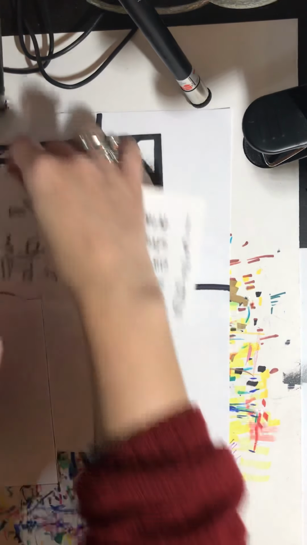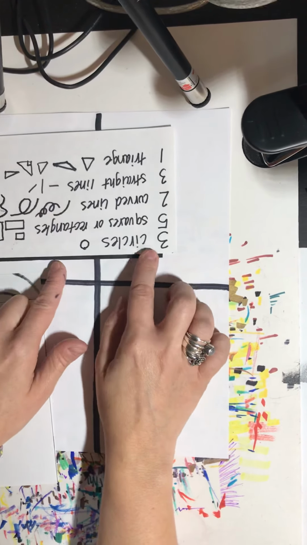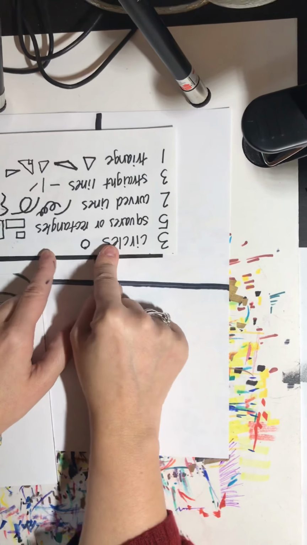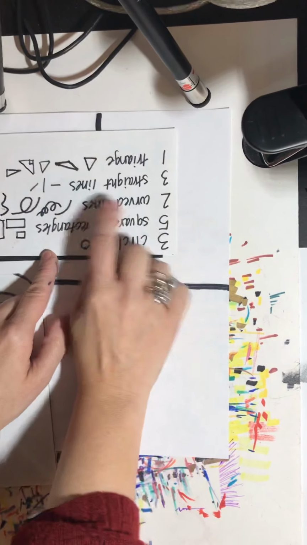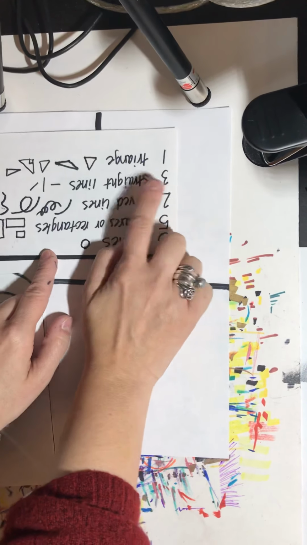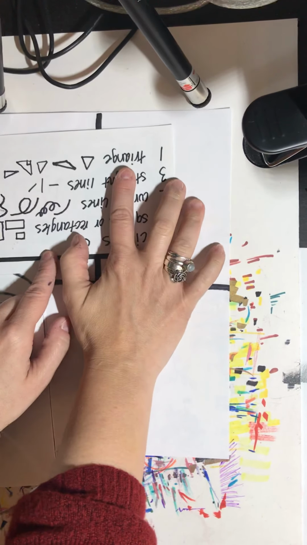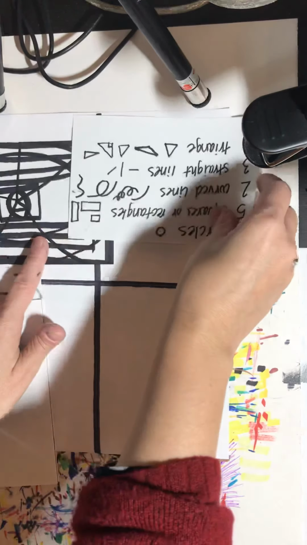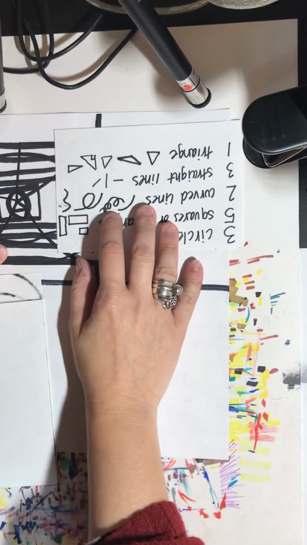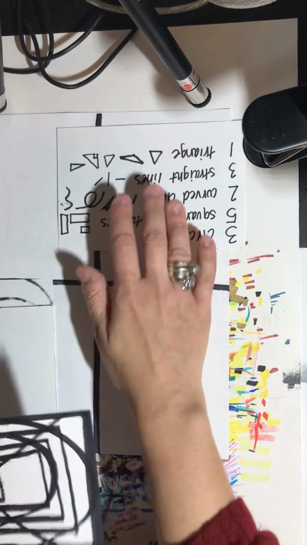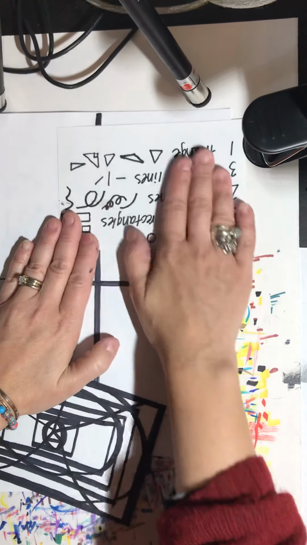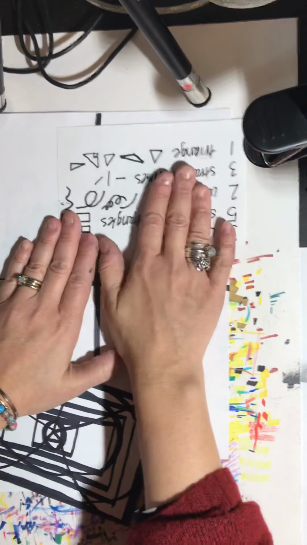So in your drawing, you need to have 3 circles, 5 squares or rectangles, 2 curved lines, 3 straight lines, and 1 triangle. Now I'm going to leave this here for you to see it. But remember, in the automatic drawing, I don't want you to focus so much on making sure you have all of these. I want you to draw.